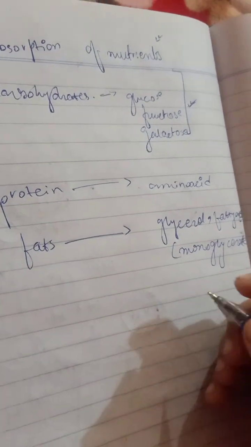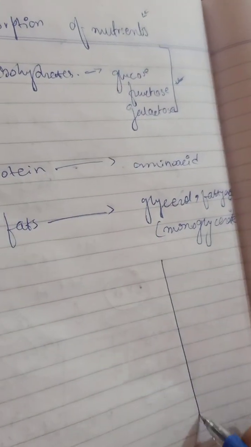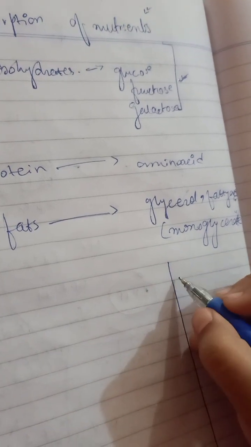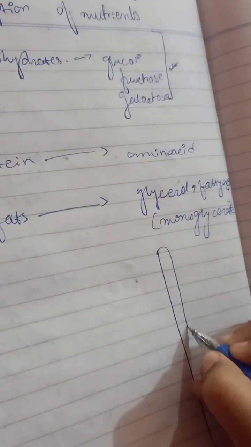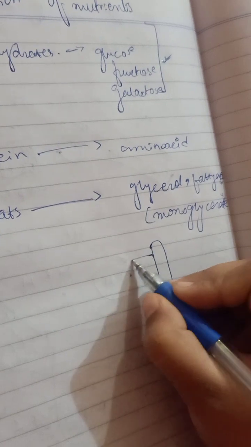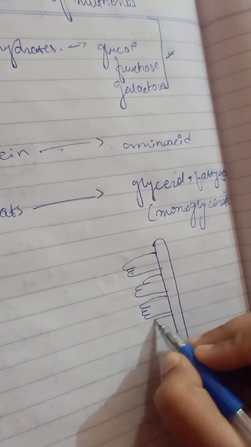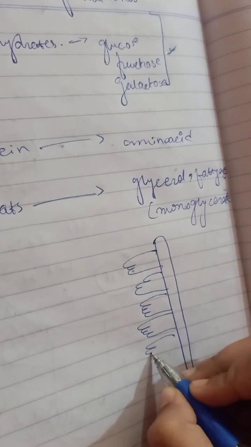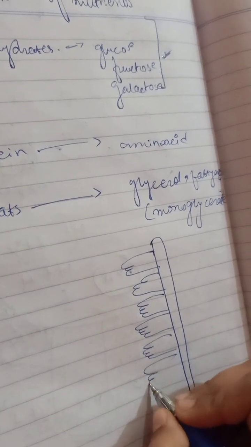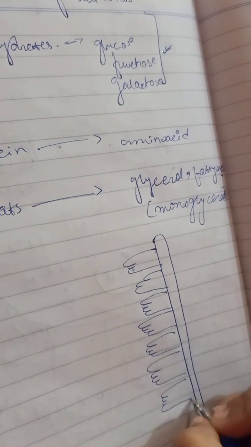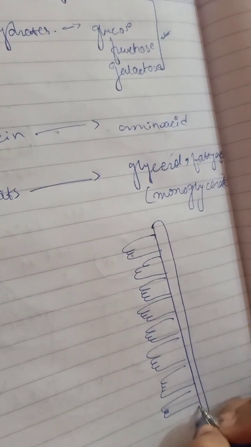So after that, we were in the ileum. As you all know, there were the brush border epithelial cells, and the microvilli through which the nutrients got absorbed and moved to the bloodstream and provide us the energy.